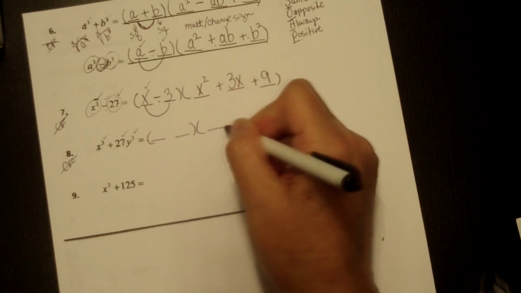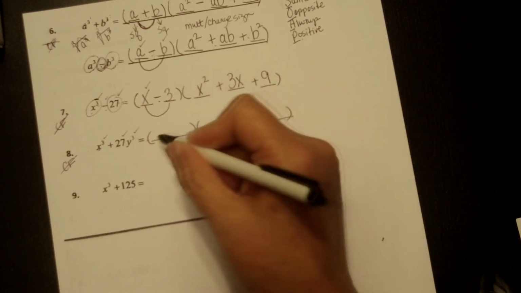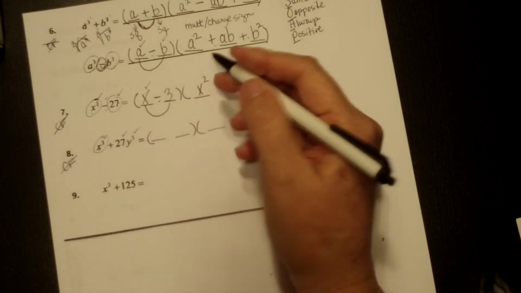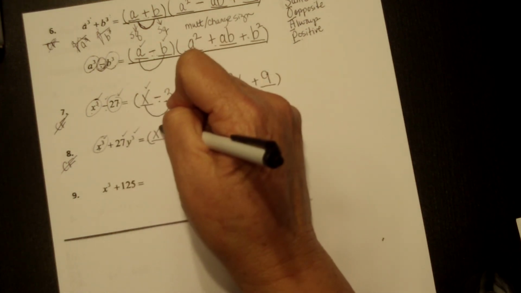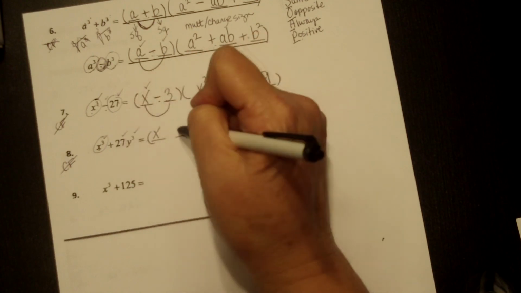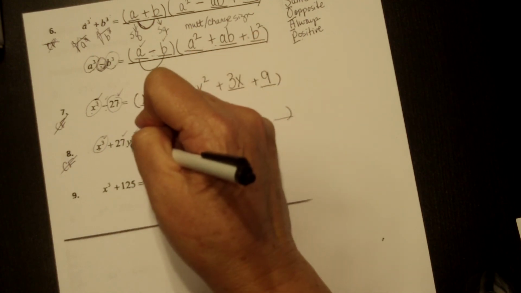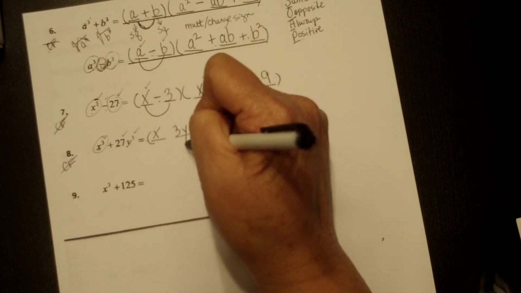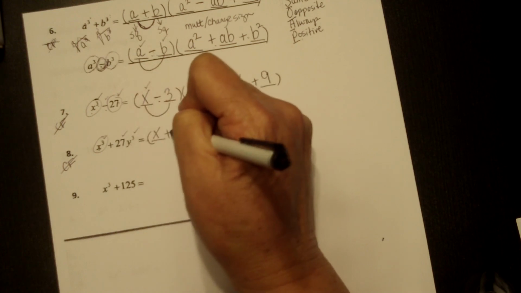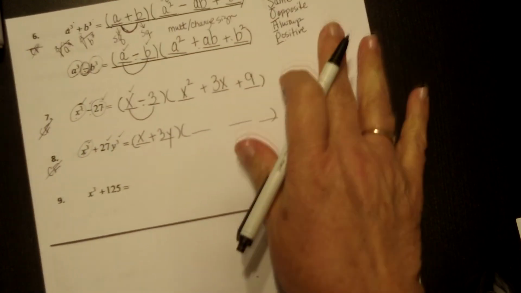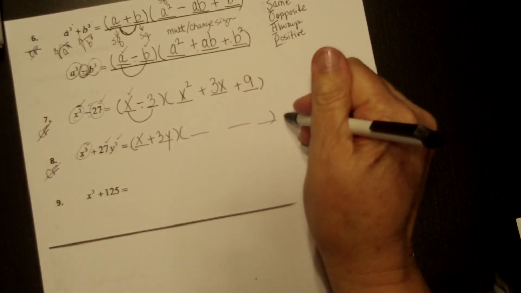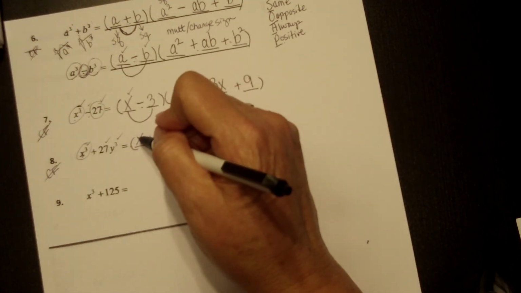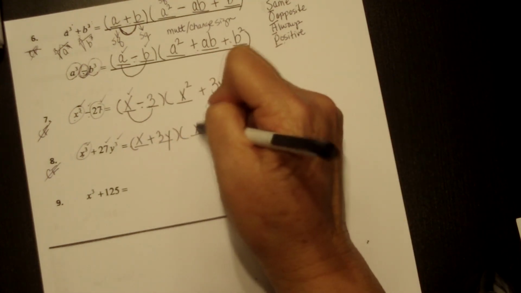Two blanks, three blanks. First, two blanks: the cube root of x cubed will just be x. The cube root of 27 is 3. The cube root of y cubed is y. The same sign as we start with. Same. All right, the blanks in the big parentheses.